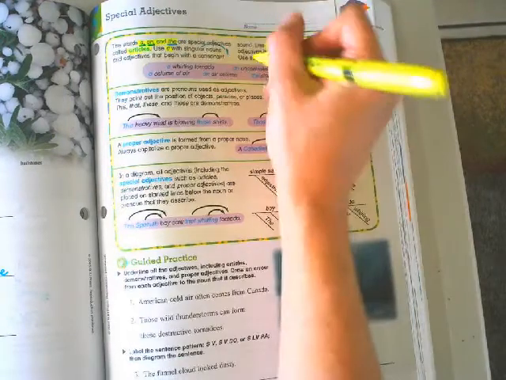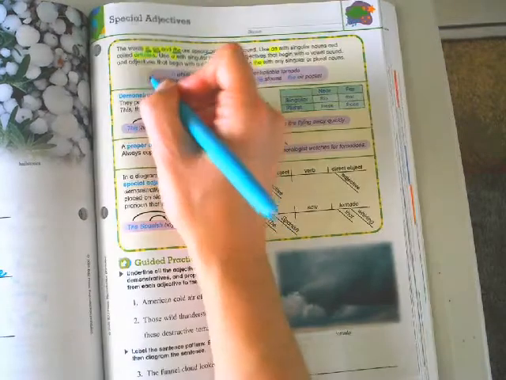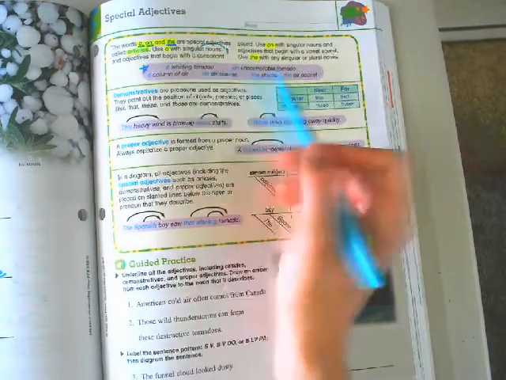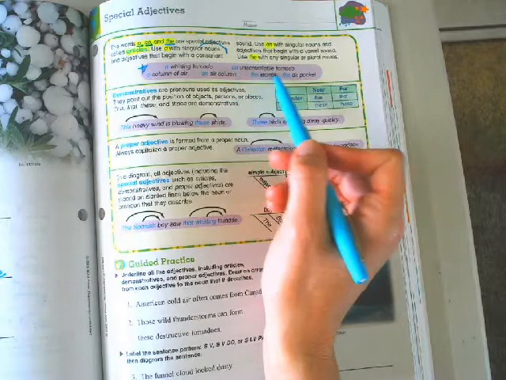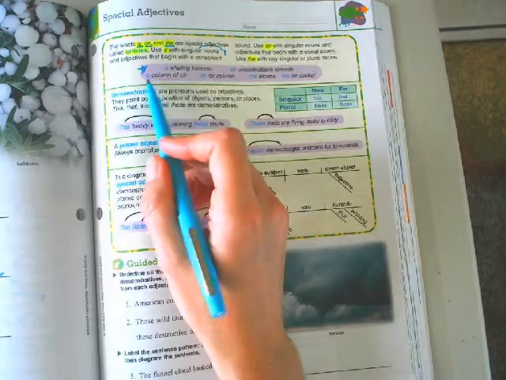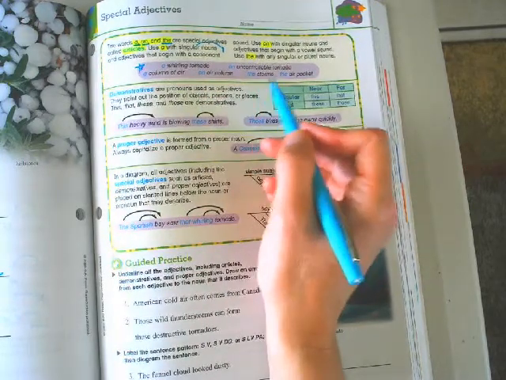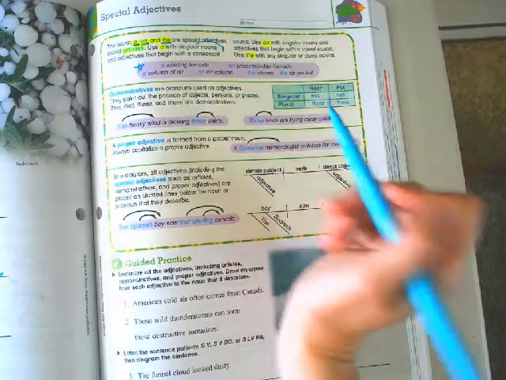Use the with any singular or plural nouns. So they have some examples right here in this box. A whirling tornado, an uncontrollable tornado, a column of air, an air column, the storms, the air pocket.